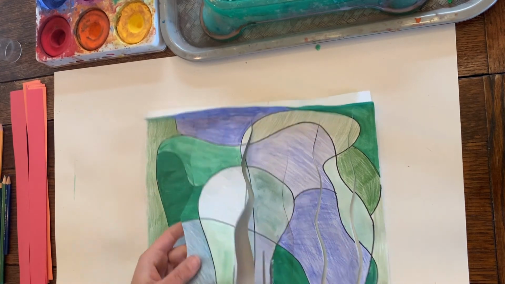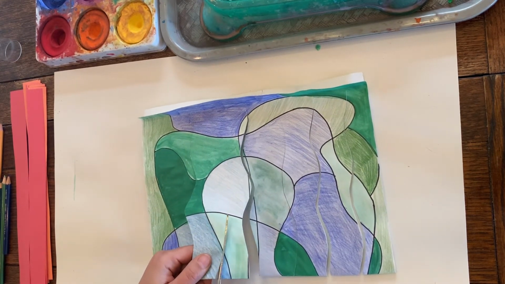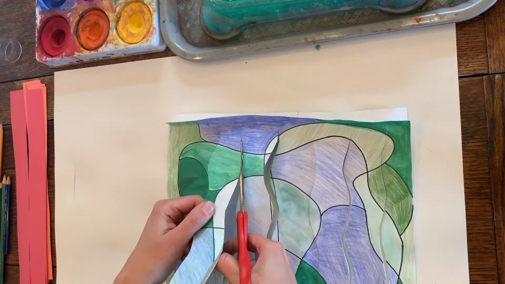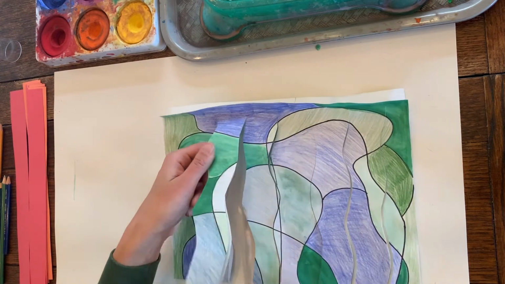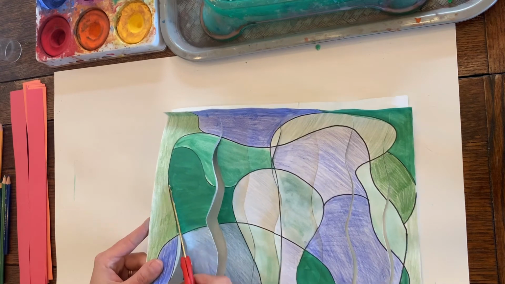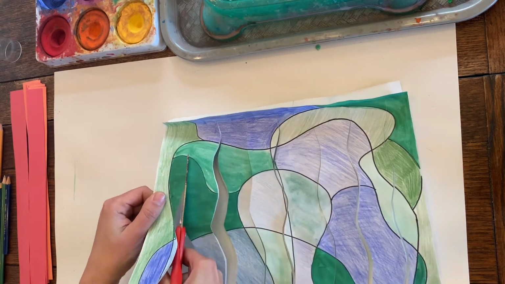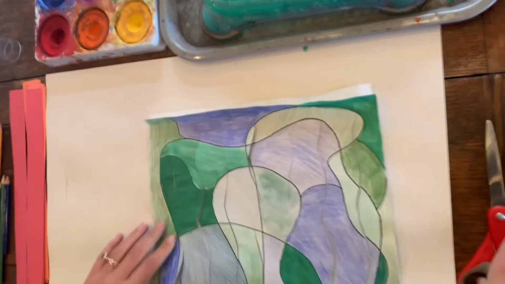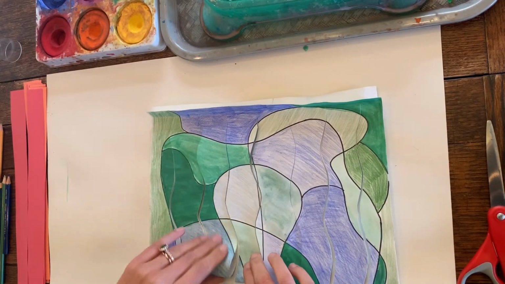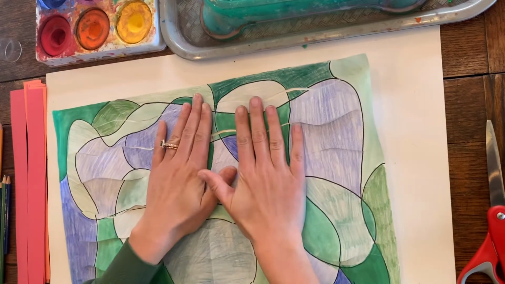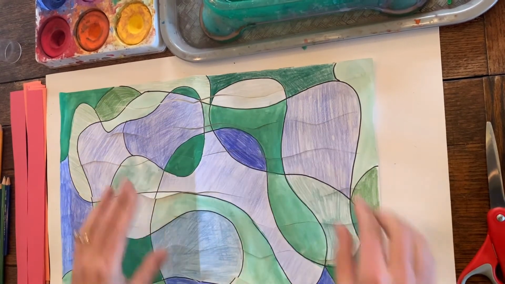I'm going to start at the bottom middle again, and I'm going to keep cutting all the way up. Whenever I'm done after my next section, I should have 8 pieces. And that's when I know that I am done and I am ready to start weaving. So I'm almost done right here. Perfect. And as you can see, I have 1, 2, 3, 4, 5, 6, 7, 8. So from there, I'm going to open up my piece of paper, and I now have my loom.